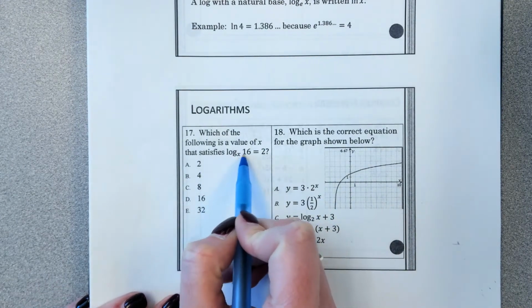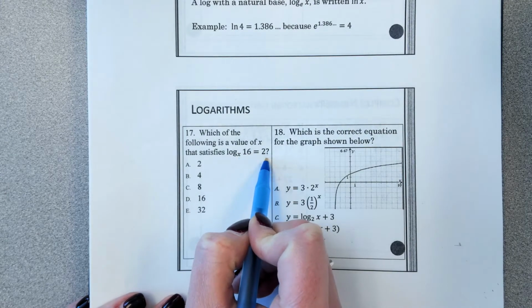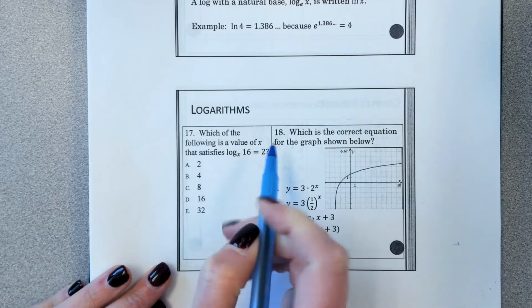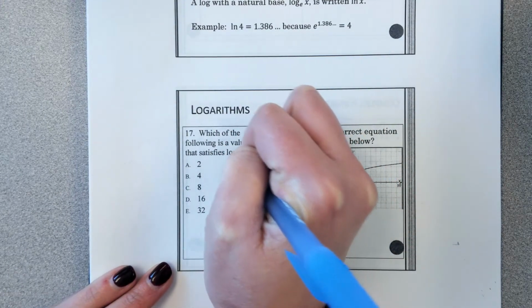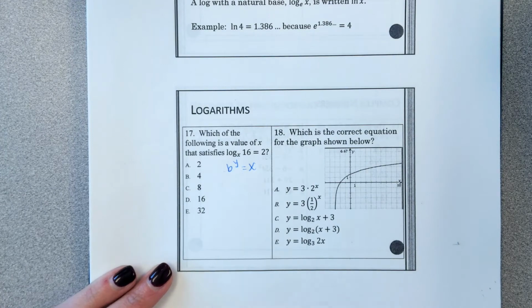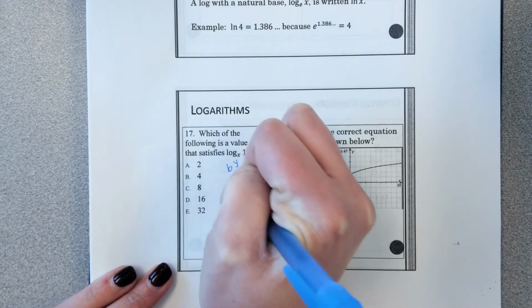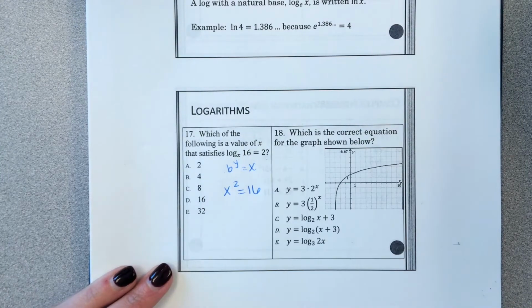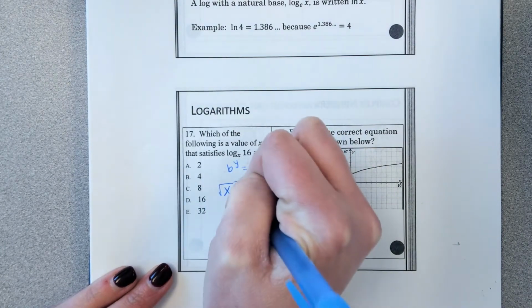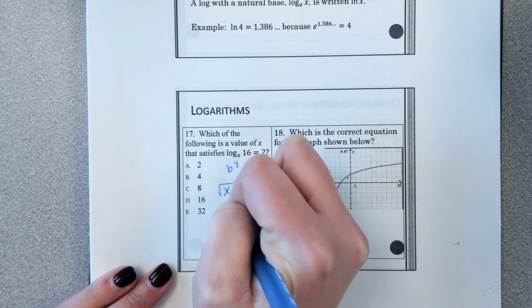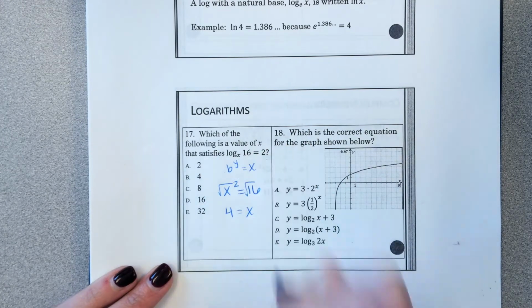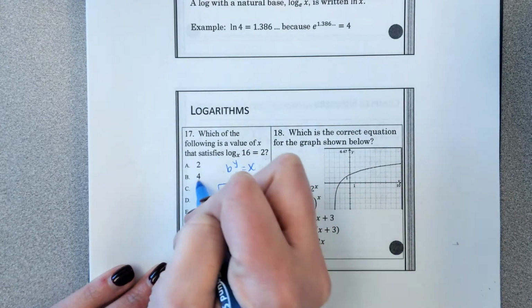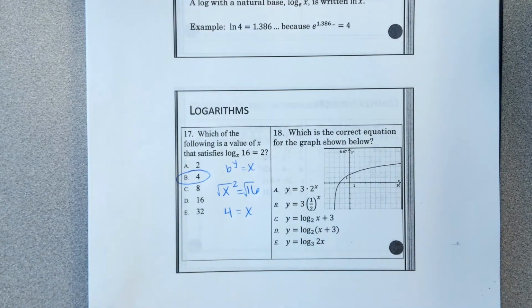So log base x of 16 equals 2. First, if you know that you can rewrite this as b to the y equals x, you can change this to x squared equals 16, and you can take the square root of both sides and know that x equals 4. Sorry, I should have switched that around. So x equals 4, so that's b.